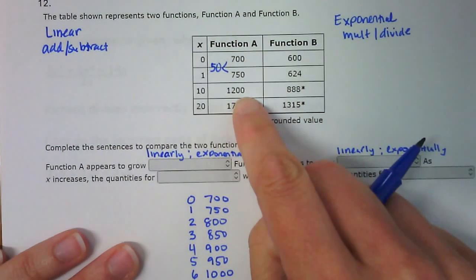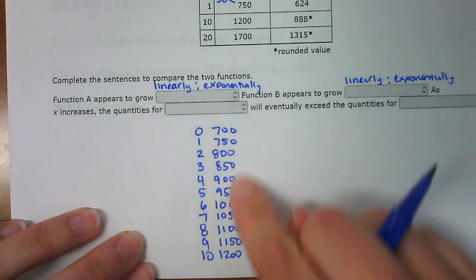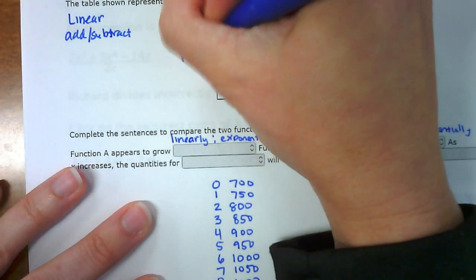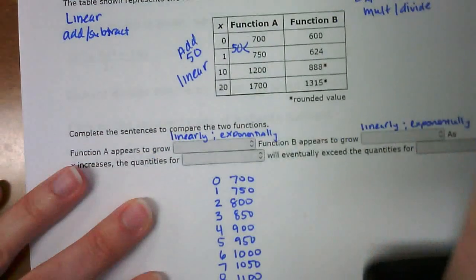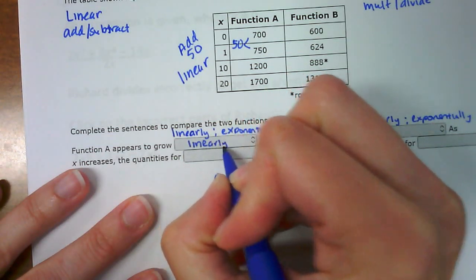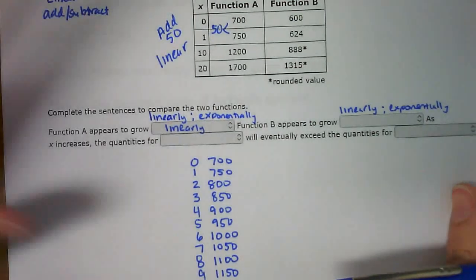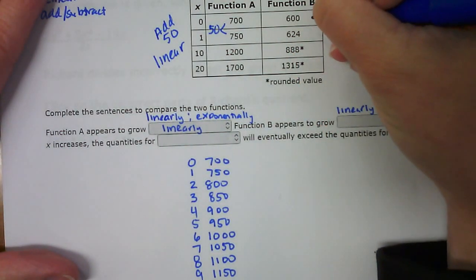Is 10 at 1200? It is. So that was the right pattern, I was increasing by 50 every time. So here I add 50, so this is going to be linear. So function A is linearly.